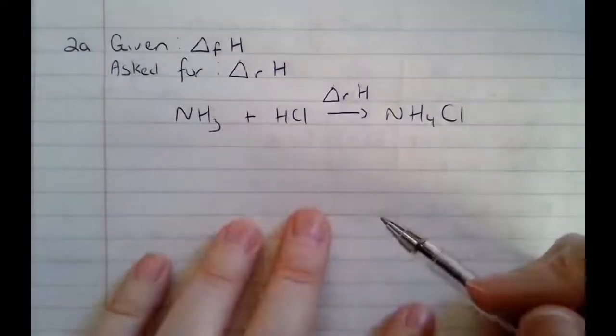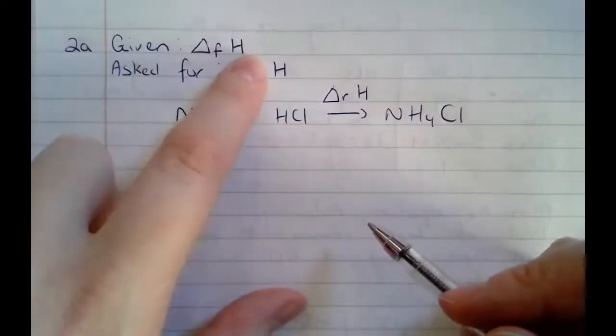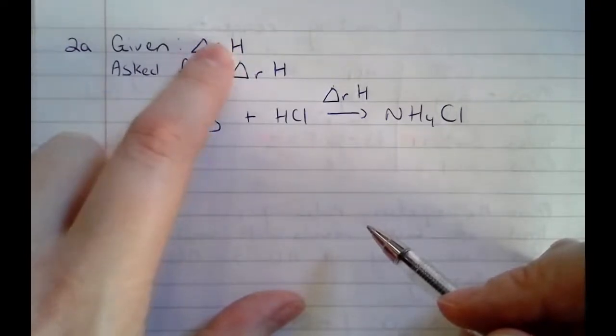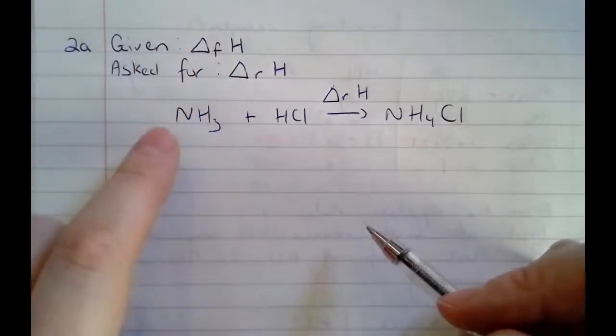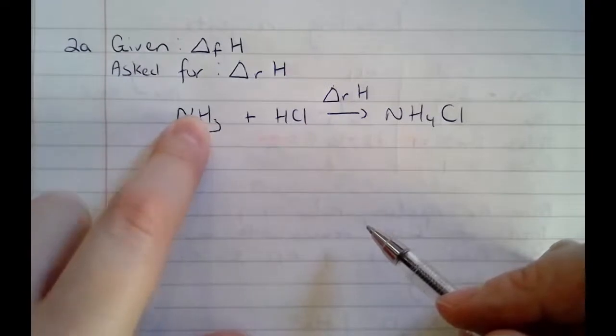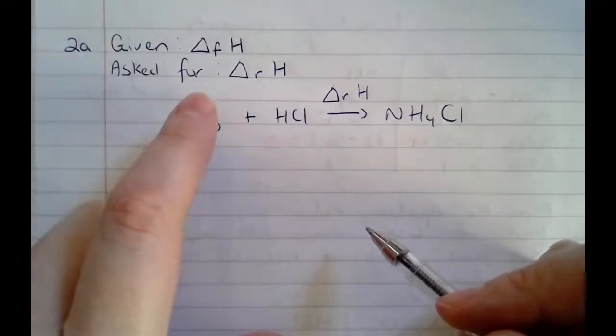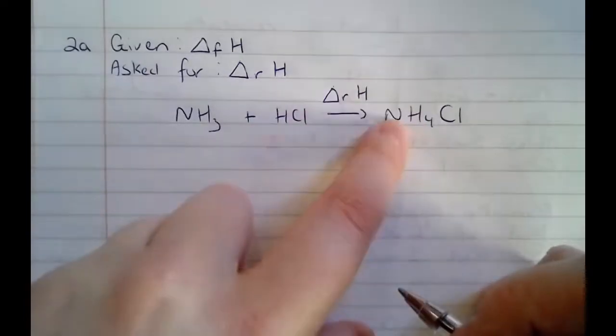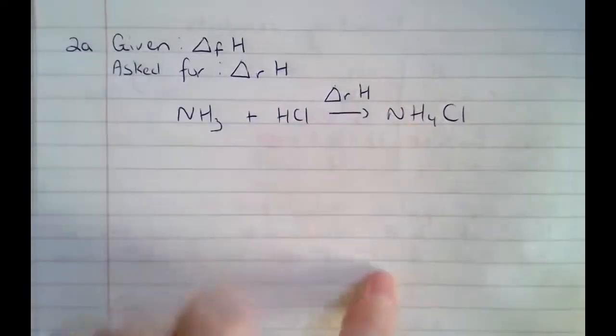So they've given you the enthalpy change of formation data. And what that means is they give you the energy change that occurs when you form 1 mole of ammonia from its elements. And they give you the energy change that occurs when you form 1 mole of hydrogen chloride and when you form 1 mole of ammonium chloride.